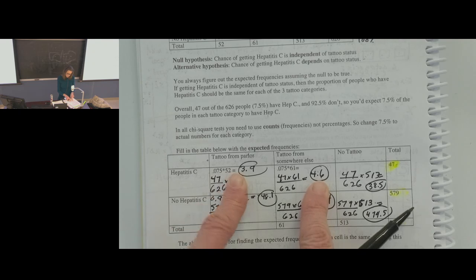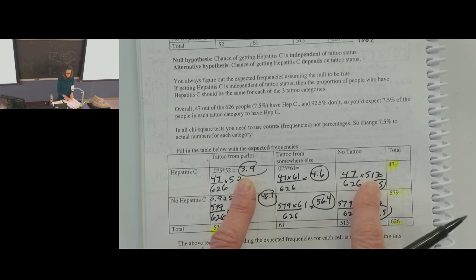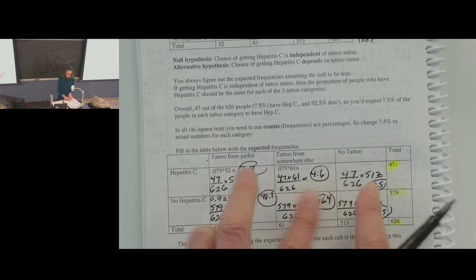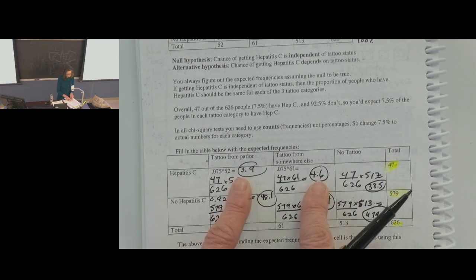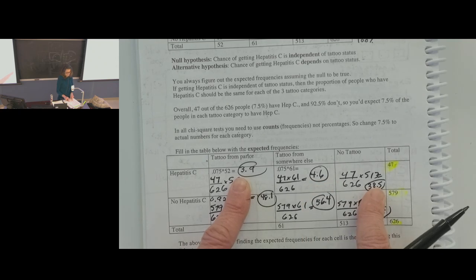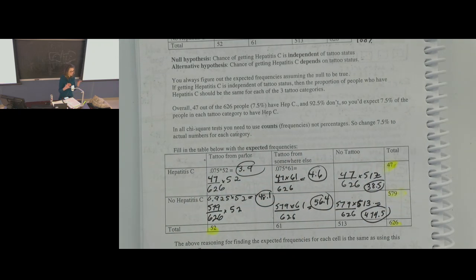Or even, are these two independent? Yep, these two are independent, then this one is determined, because this plus that has to equal that. So these two are independent. That one is determined. Could we figure out the whole chart from two independent ones here? That's all I'm saying. Yeah?